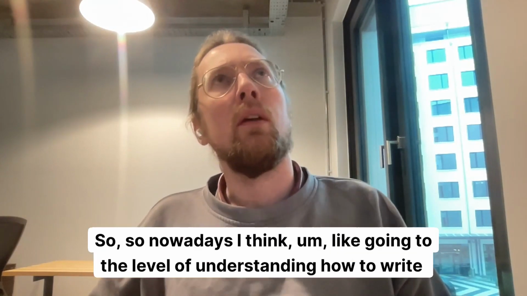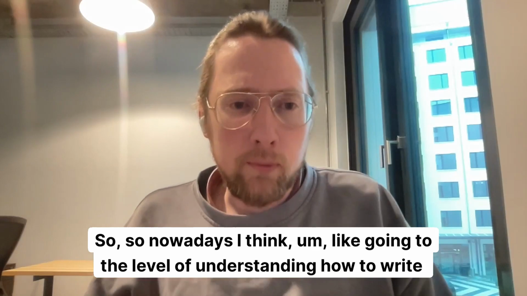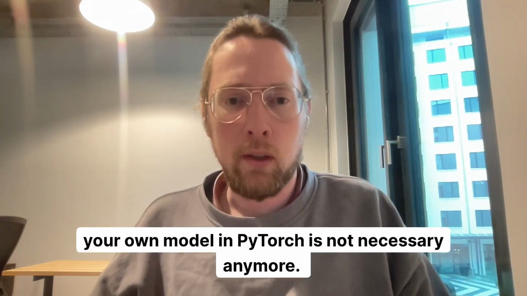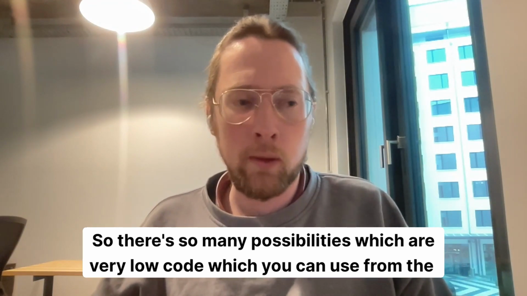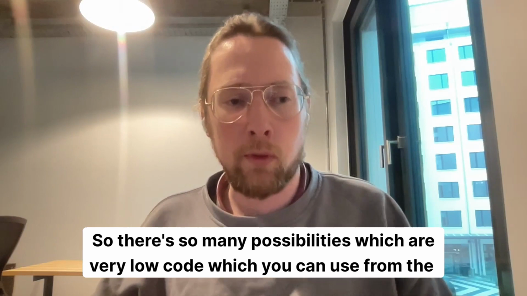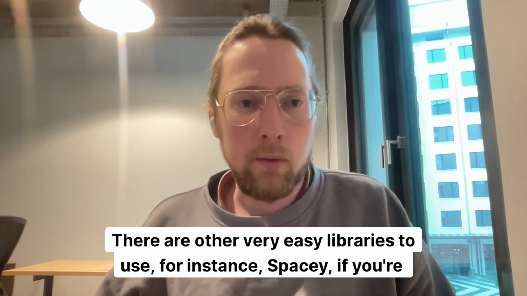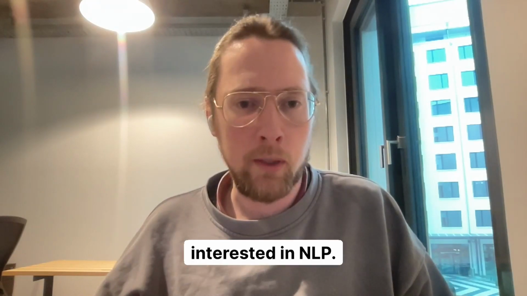Yeah. So nowadays, going to the level of understanding how to write your own model in PyTorch is not necessary anymore. There are so many very low-code possibilities, which you can use from the transformers library, for instance. There are other very easy libraries to use, for instance spaCy, if you're interested in NLP.